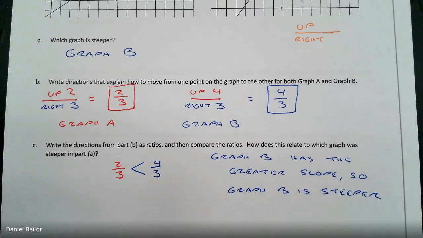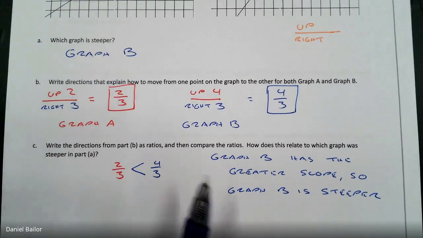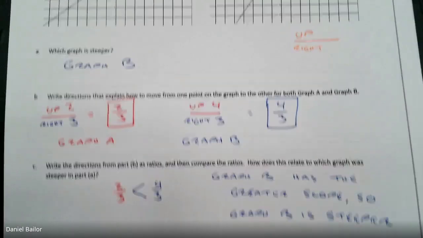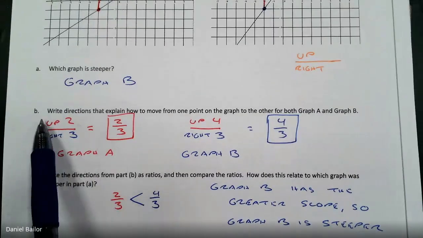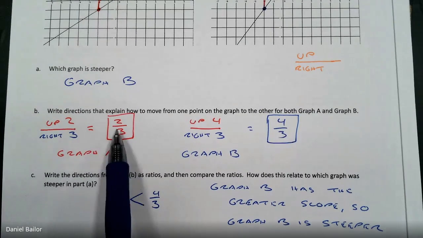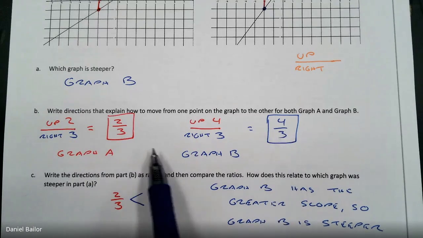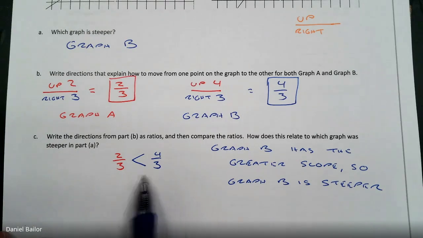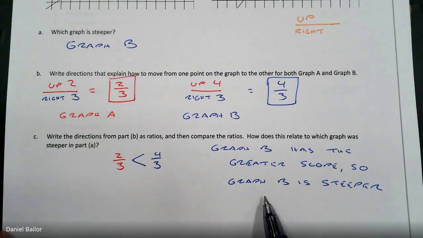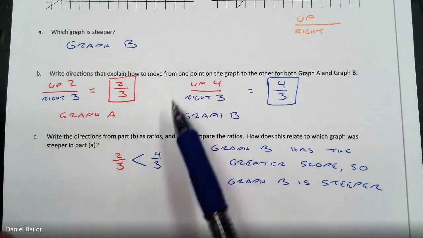So in part A, we just used our eyes to find out which one is steeper, and we saw that graph B was steeper. In part B, we found the slopes, up divided by right. In part C, we compared them, and we proved with numbers that graph B is steeper. So we used our eyes, then we used math.